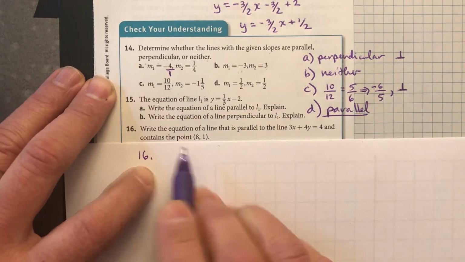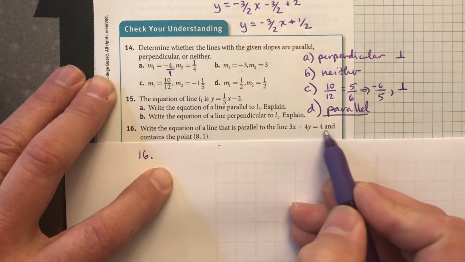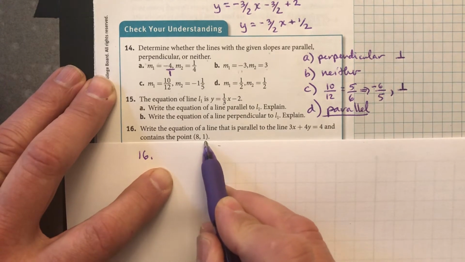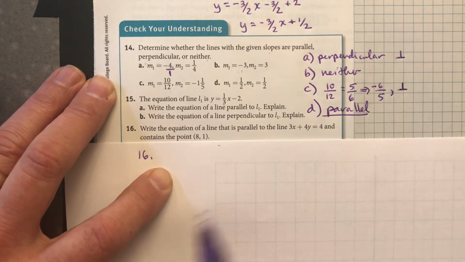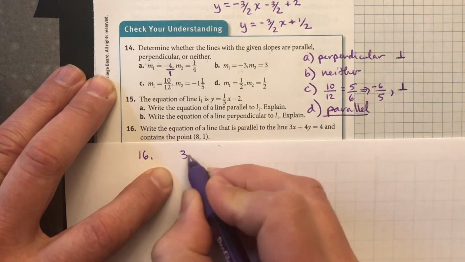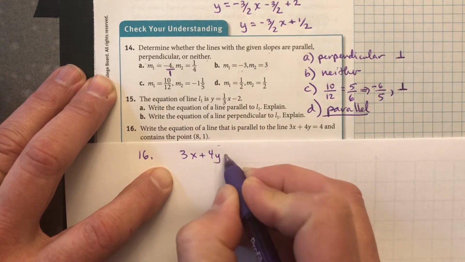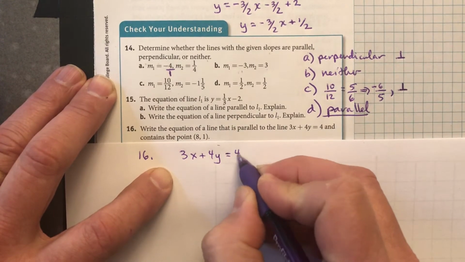Okay. Now, for number 16, we're asked to write an equation that is parallel to this line and it contains 8,1. Now, we need to first find the slope of 3x plus 4y equals 4.